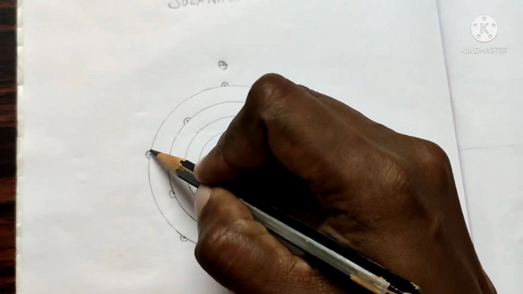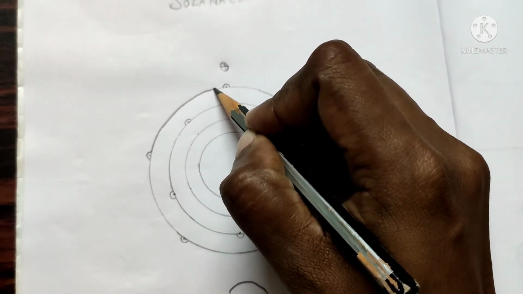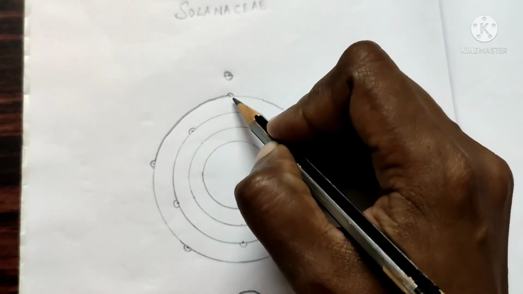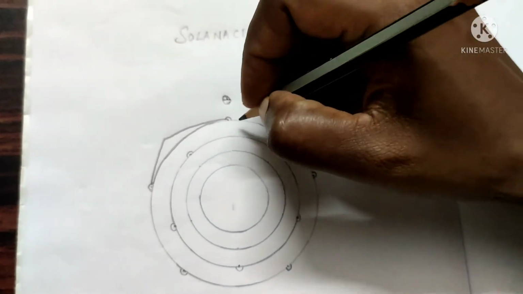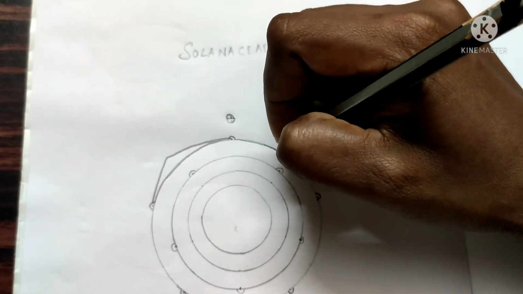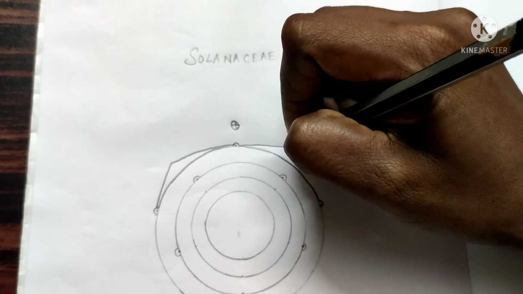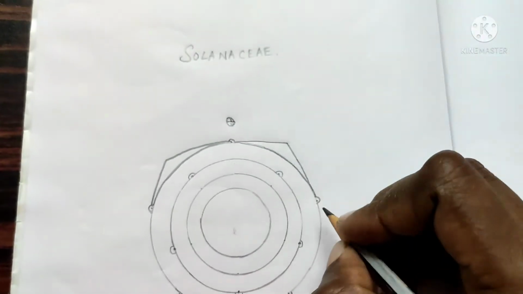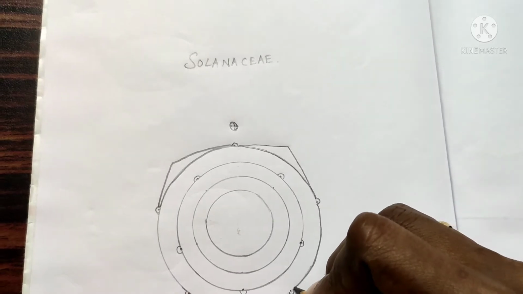So 5 sepals, how you are going to draw? This one is already there, so draw lightly first, then you darken it. Thereafter you have to draw like this. Got it? So like that only. Here you touch, darken it, and you draw like this. Use a scale if you want, to be perfect. This is just to show how to draw it.